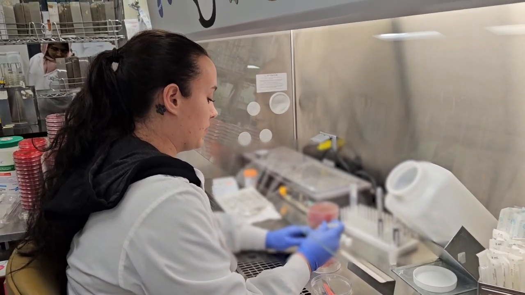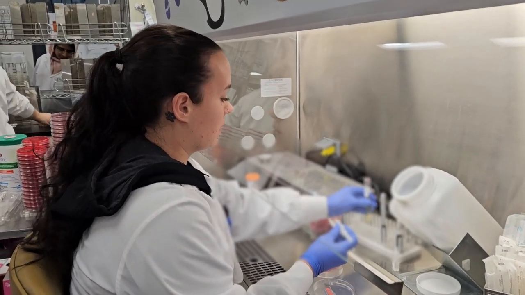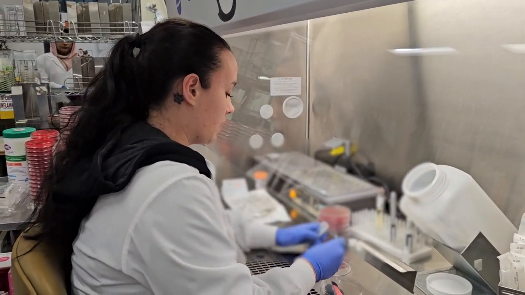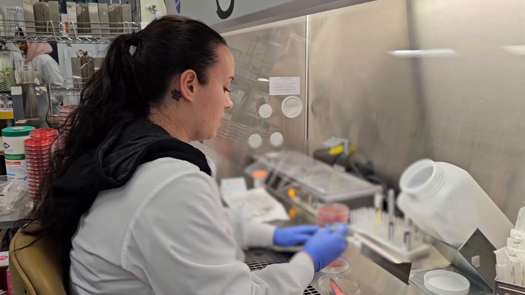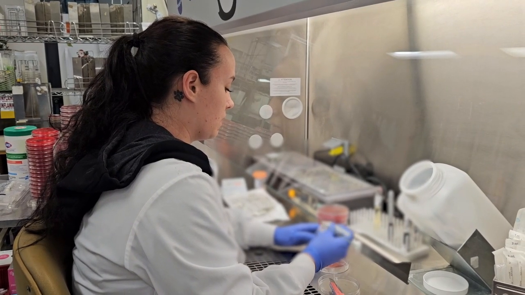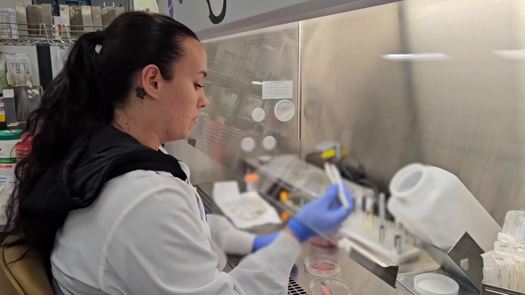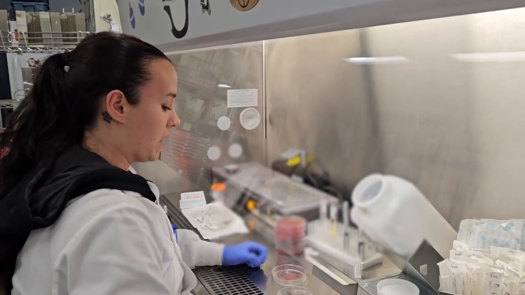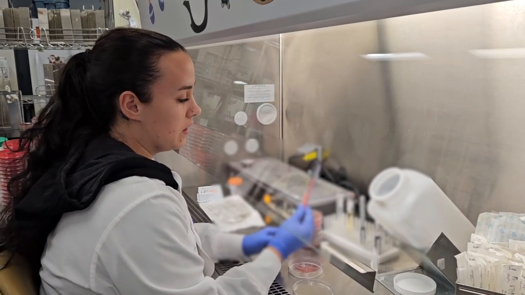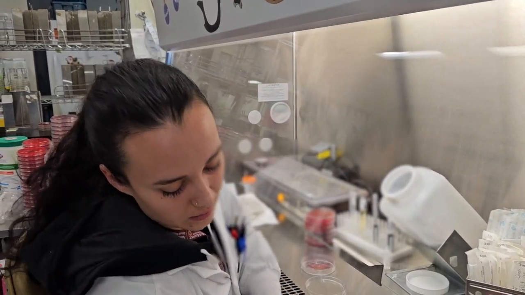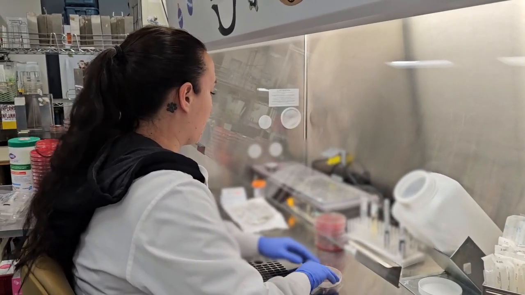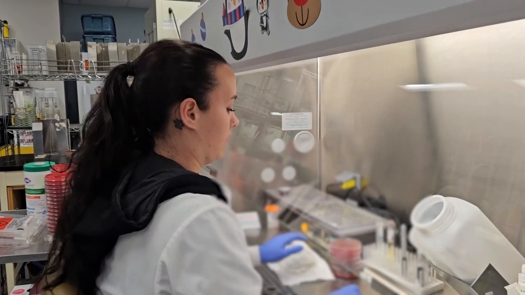Going to carefully place tissue in the broth and tissue in our grinder here. No longer need this, so that goes in our biohazardous container. No longer need this. This goes in our sharps, and I set my Petri dish over there.